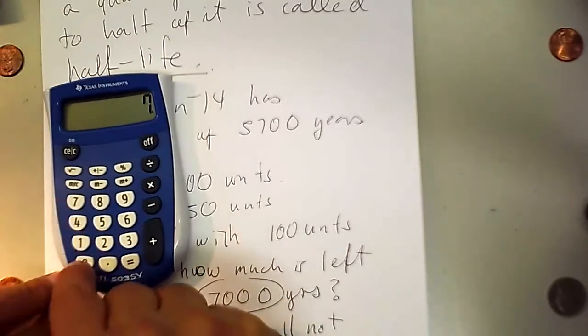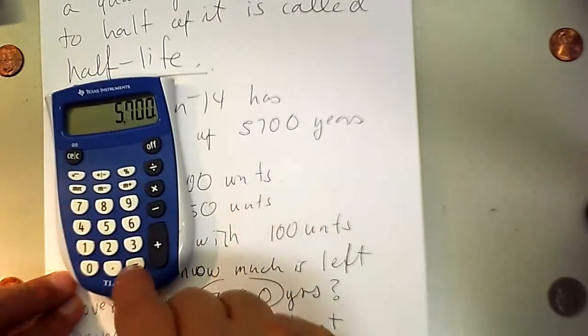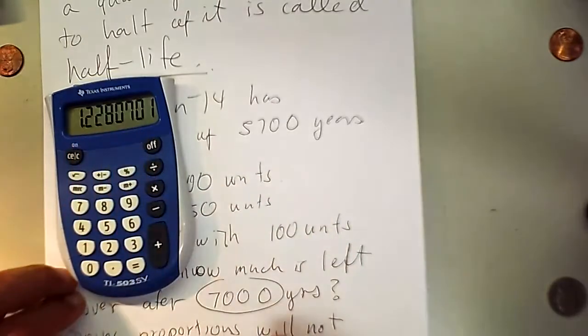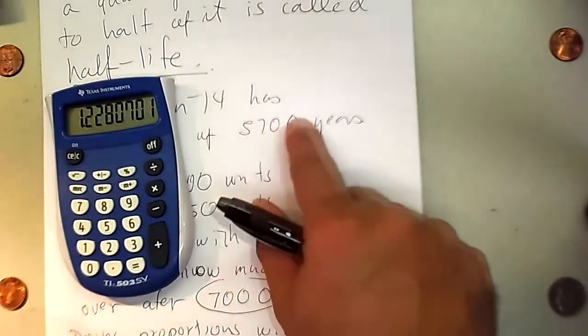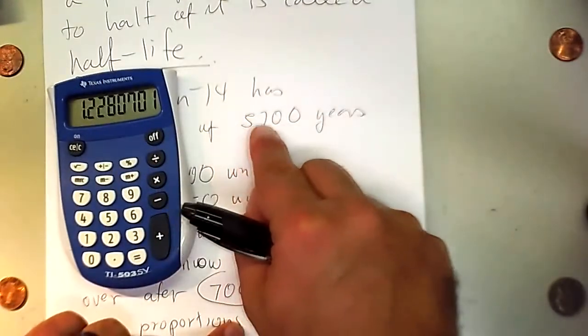Divide 7,000 by 5,700, and that gives you about 1.22. So 7,000 is about 122% of the half-life.